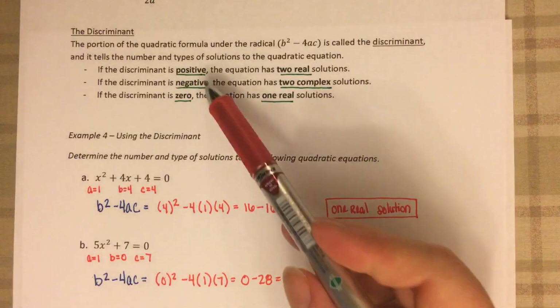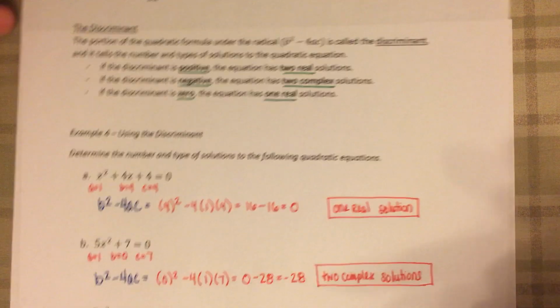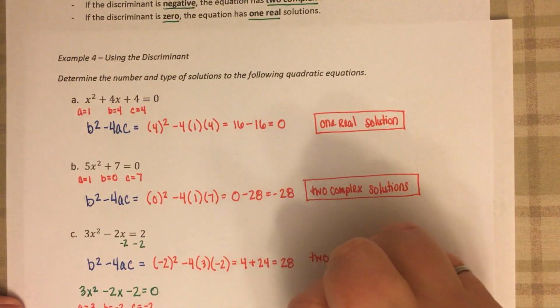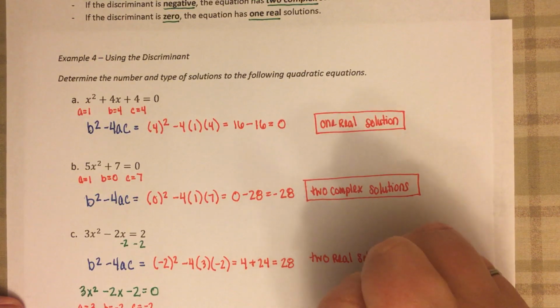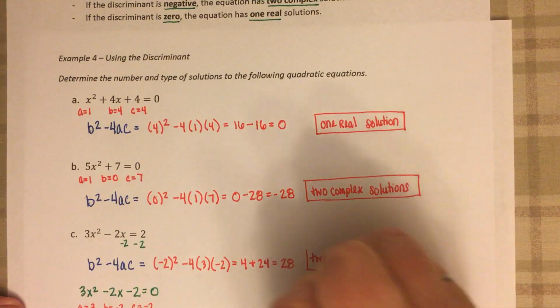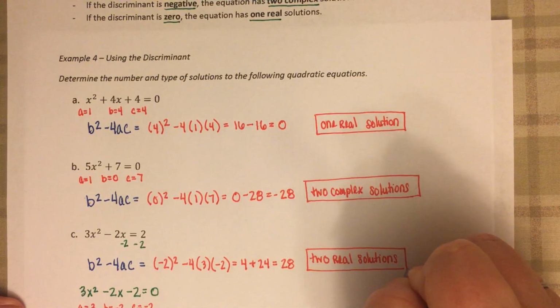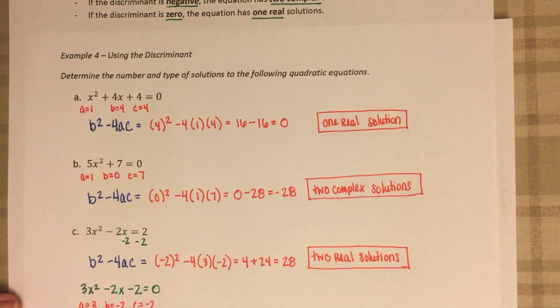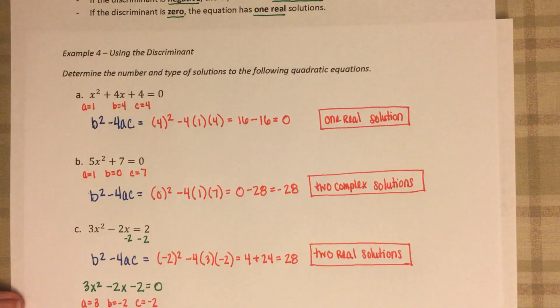Going back up here, if our discriminant is positive, we have two real solutions. Right? They might not necessarily be integer solutions, but they are real numbers. So if you're asked to determine the number and type of solution using your discriminant, we're just using our b squared minus 4ac, and we're looking for our sign to make that decision.